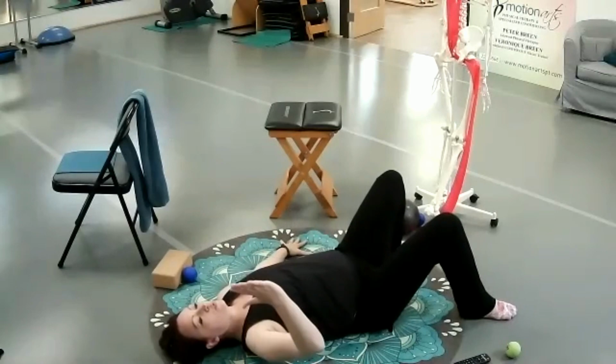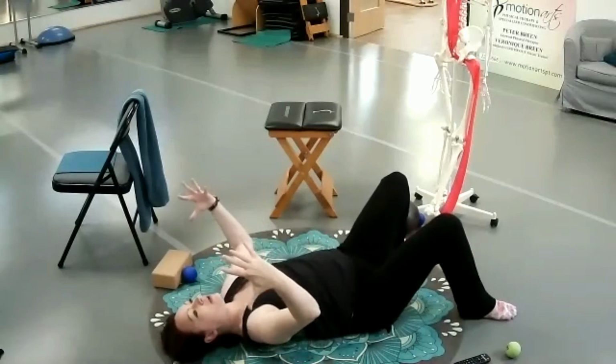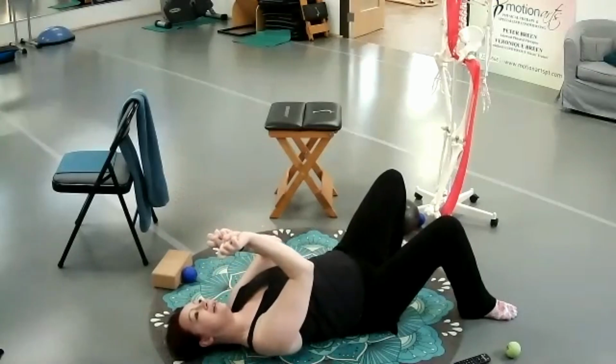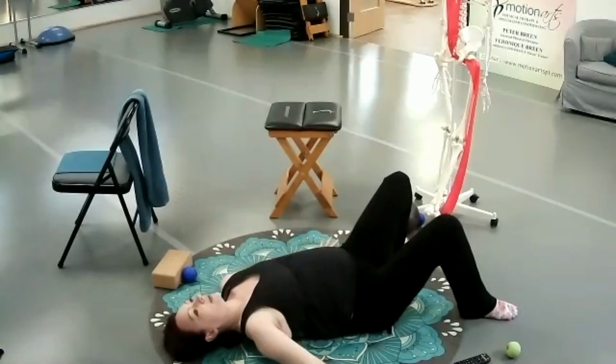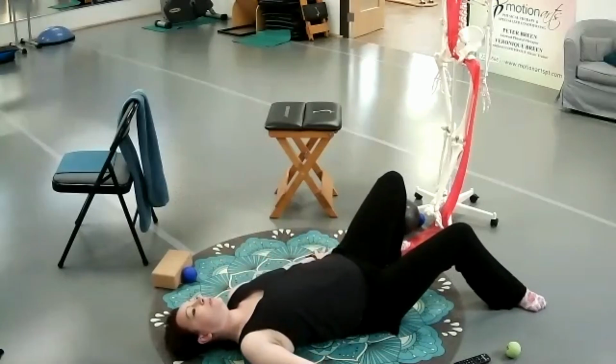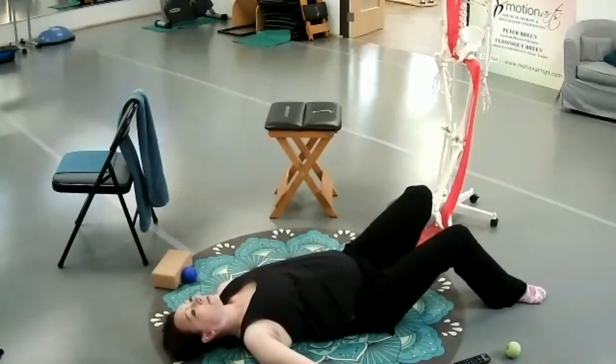I'm putting pressure to really concentrate on closing the back of the jacket, as if you have buttons onto the back part, like the kids that like to put their jacket on backwards.